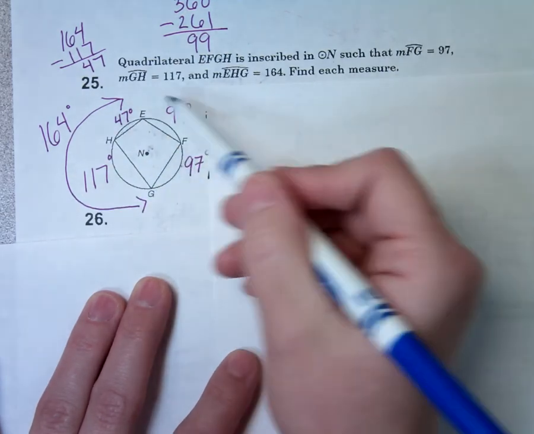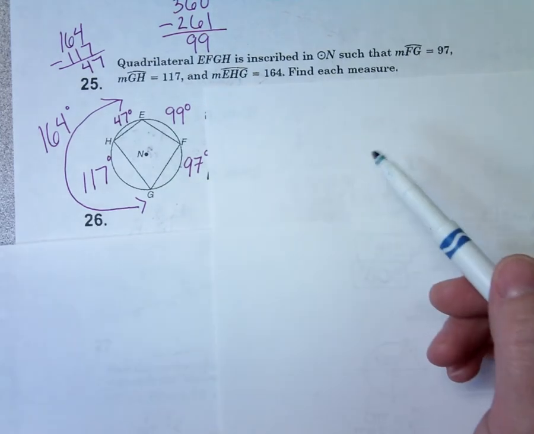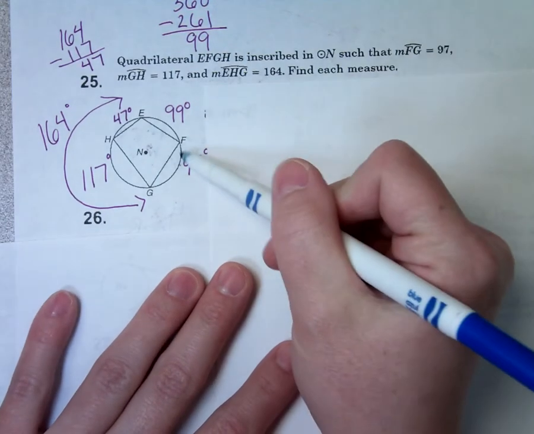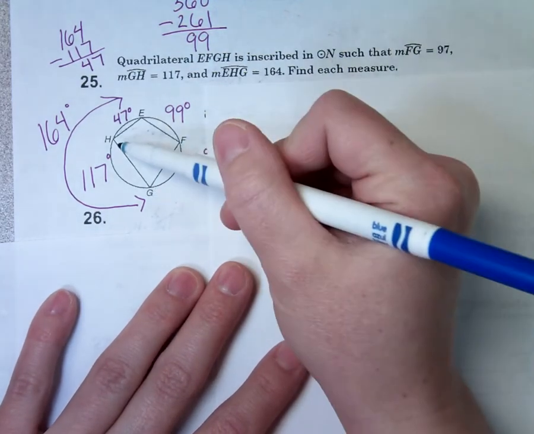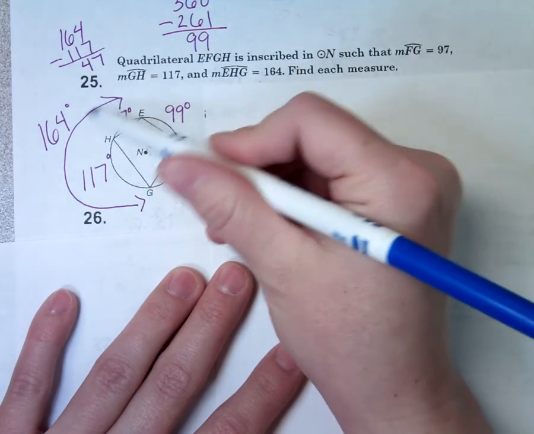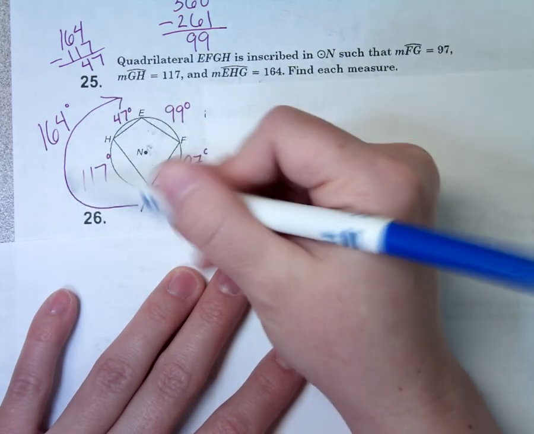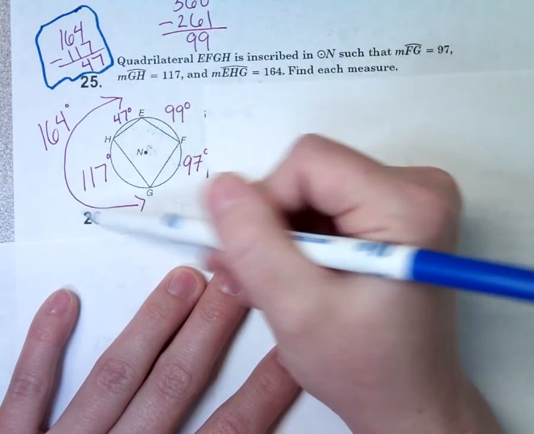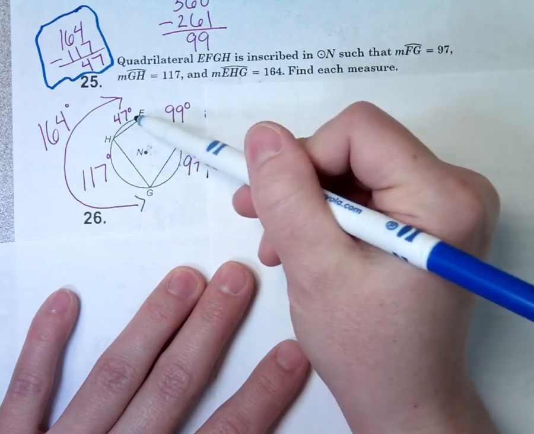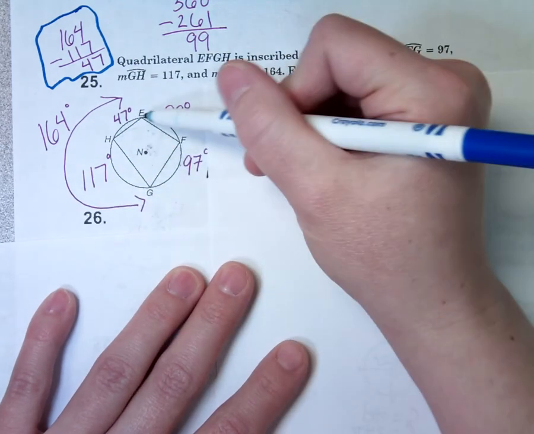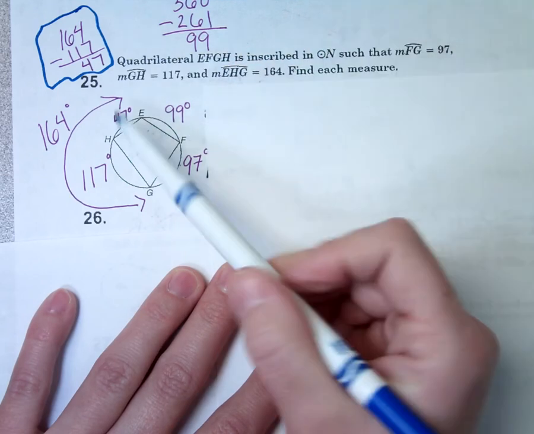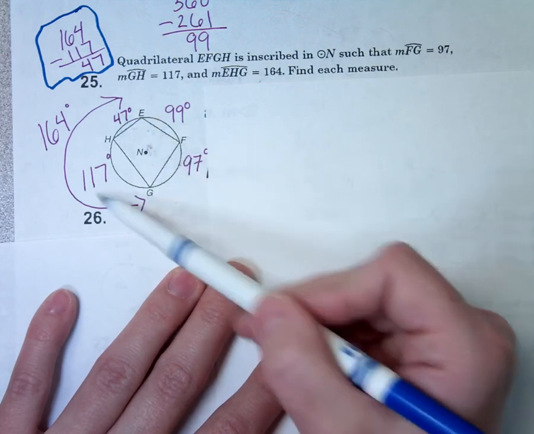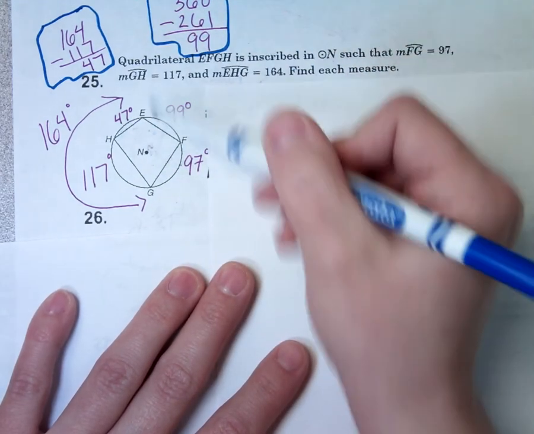And then I went ahead and found every arc in this problem, but there's actually another way I could do this, but I want to go ahead and show you this. So if I know this is 97, and I know this one's 117, and this whole piece here is 164, then I can find this little piece by taking 164 minus the 117, and when I do that, I come up with that little piece being 47. So then I needed to know what this little piece was. So I added from here to here and took that away from 360, and that gave me my missing one to be 99 degrees.